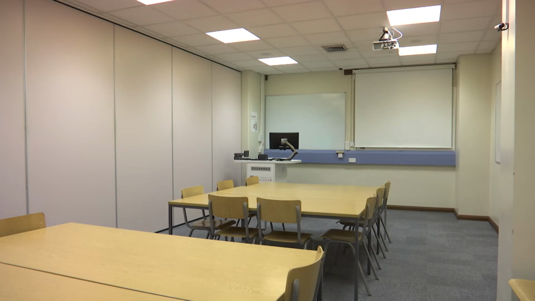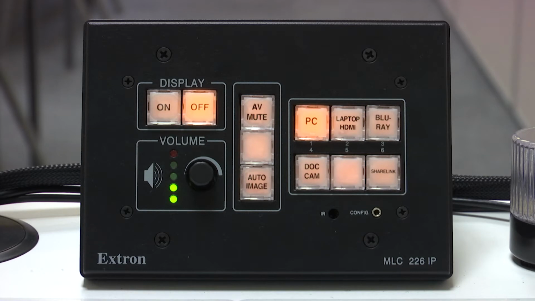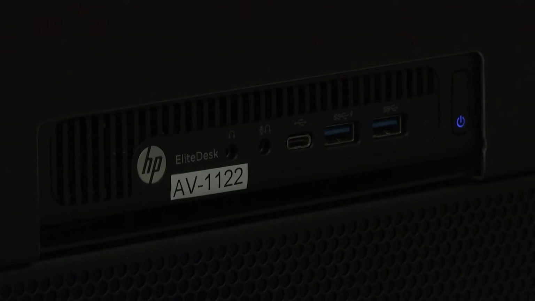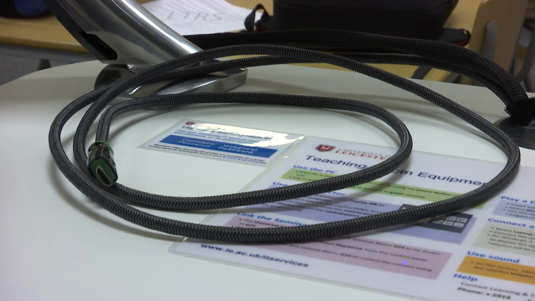This video tutorial is a guide on how to use the audiovisual equipment in lecture theaters and seminar rooms across the university campus that use the Extron push-button control system. Each room has a standard university PC in the lectern, which should already be switched on when you enter the room, a DVD player which can also play CDs, and connections for a laptop computer.